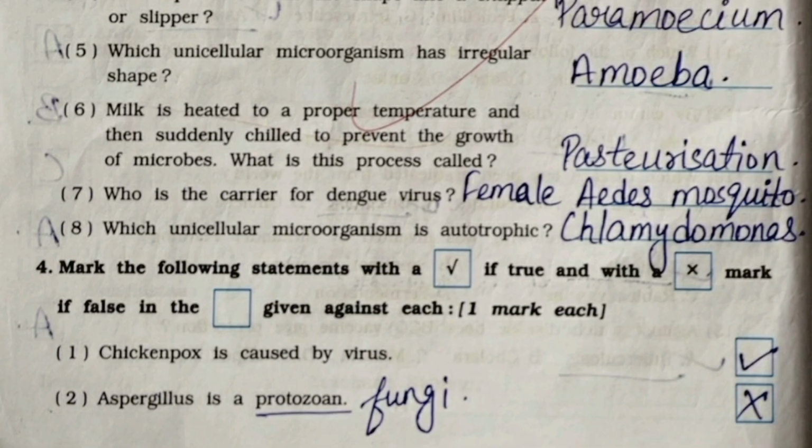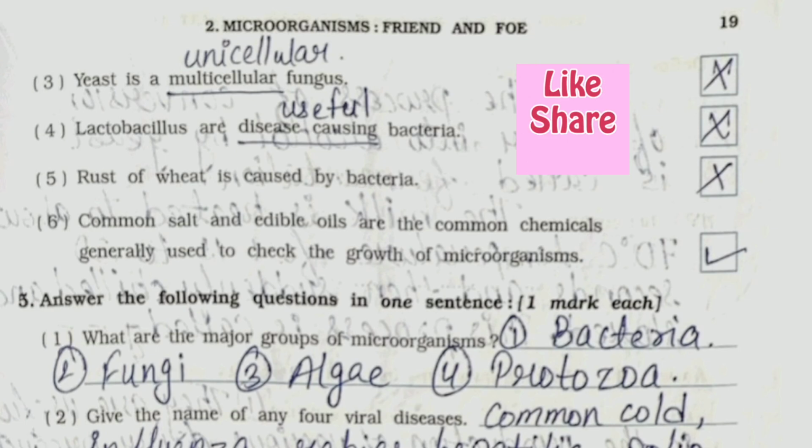It is female Aedes mosquito. Eighth one, which unicellular microorganism is autotrophic? It is chlamydomonas. Now question number 4, true or false? For that, first answer is true. Second one is false. Third, fourth and fifth, all the three are false. Sixth one is true.